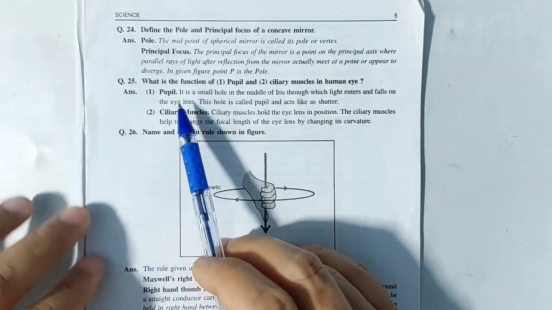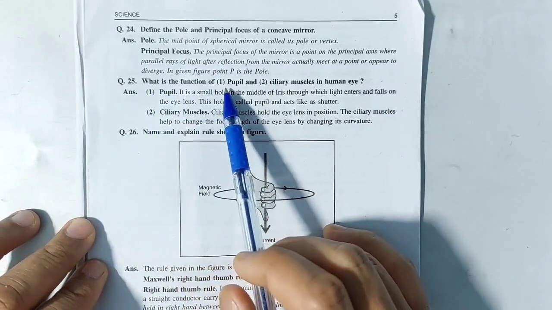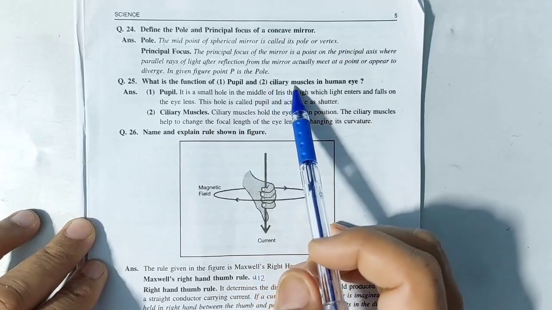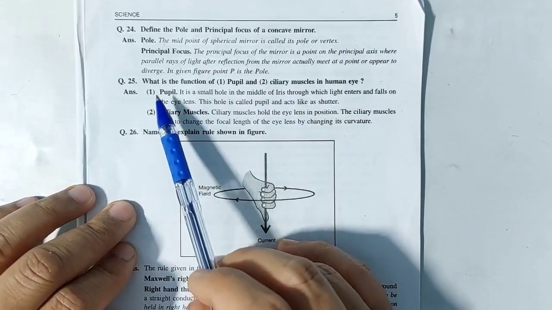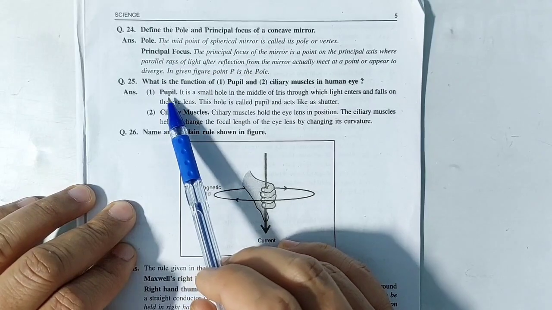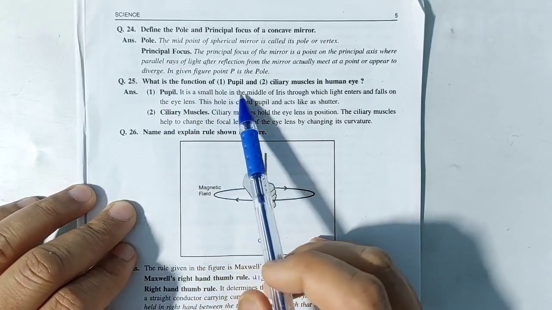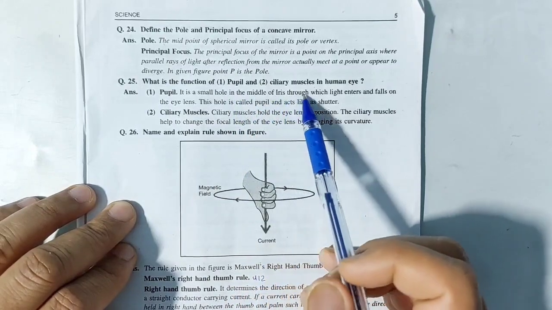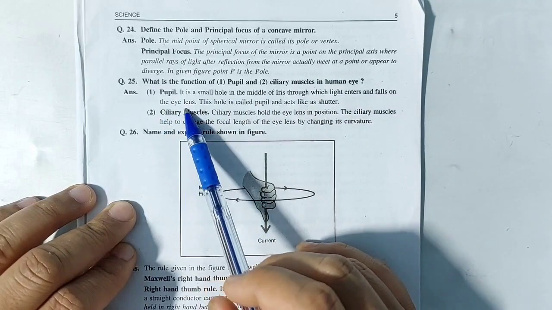Now our next question is, what is the function of pupil and ciliary muscles in the human eye? First we are going to discuss the function of pupil. Now what is pupil? It is a small hole in the middle of the iris through which light enters and falls on the eye lens.